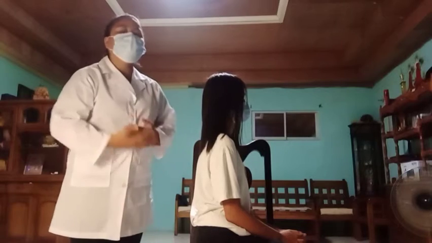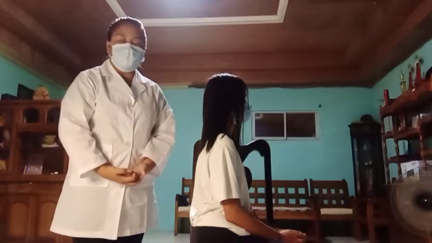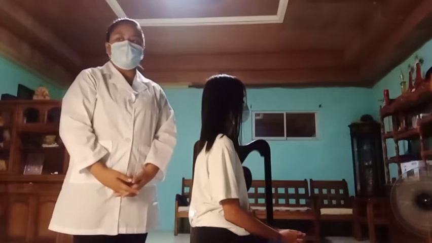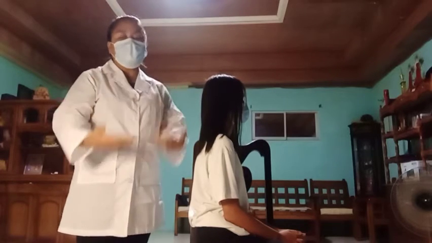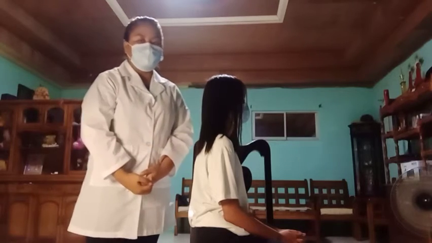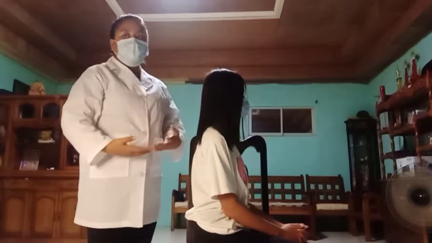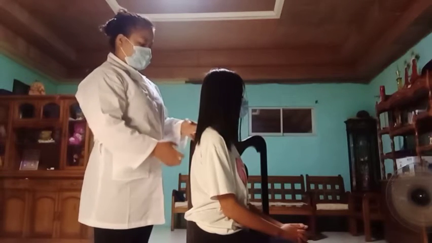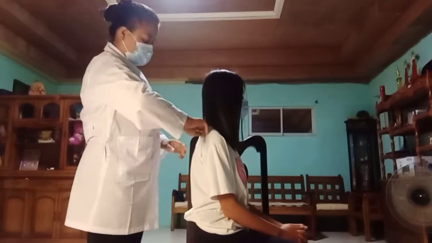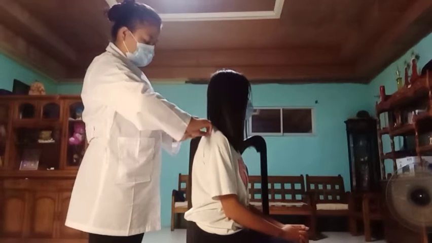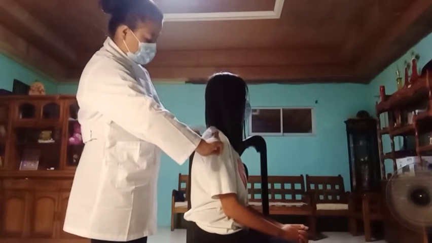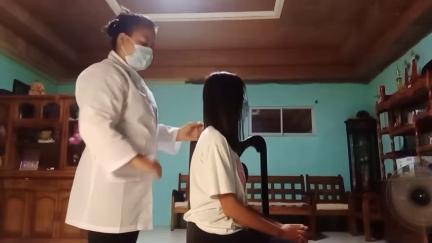And now we will be percussing the thorax. Same principle will be applied for the posterior and the anterior. We're just going to use the fingertips and the middle fingers in this procedure. So, we will start in the apex and follow the sequence. So, from the left. The same manner in the other side.